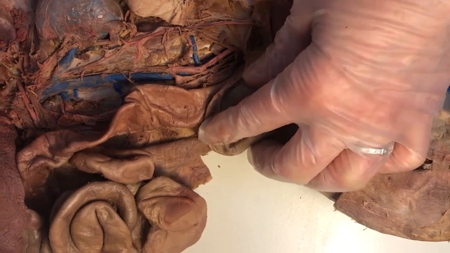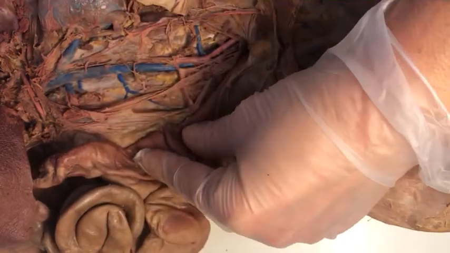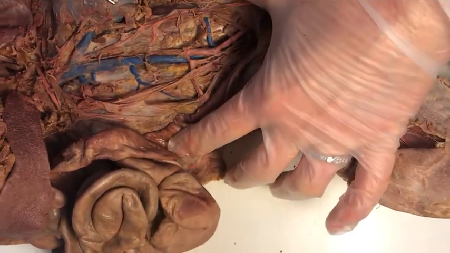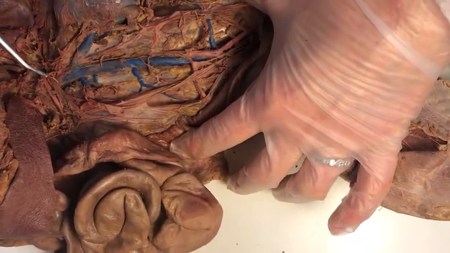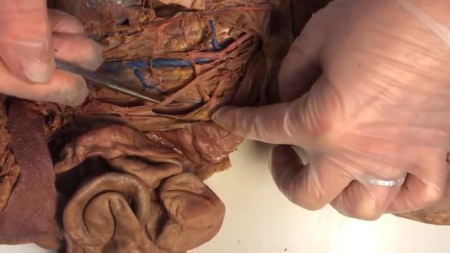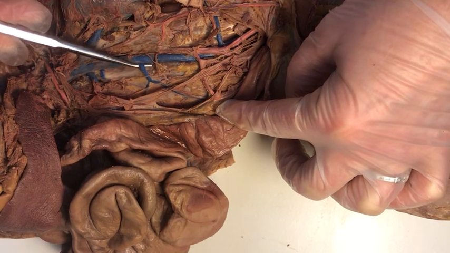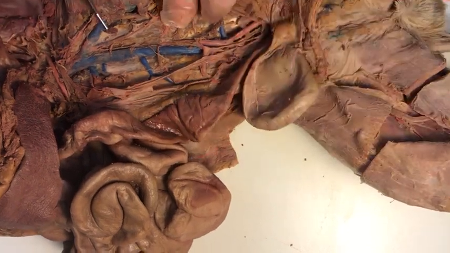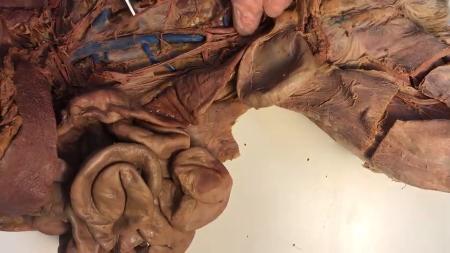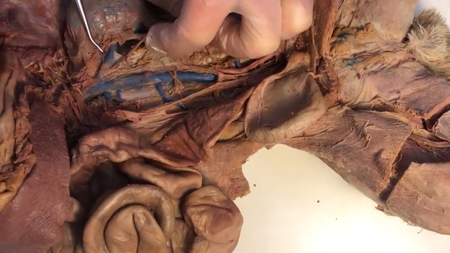The next two branches that we're going to see are the gonadal or genital veins, and on the right side, we're going to see it come up and across and join to the inferior vena cava. On the left side, we're going to see that this vessel is going to come up and it's going to join to the left renal vein.